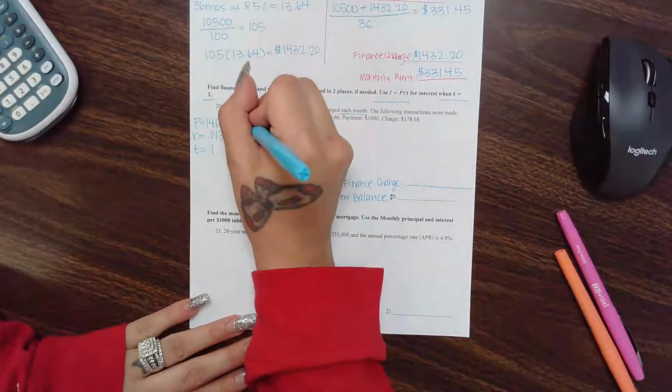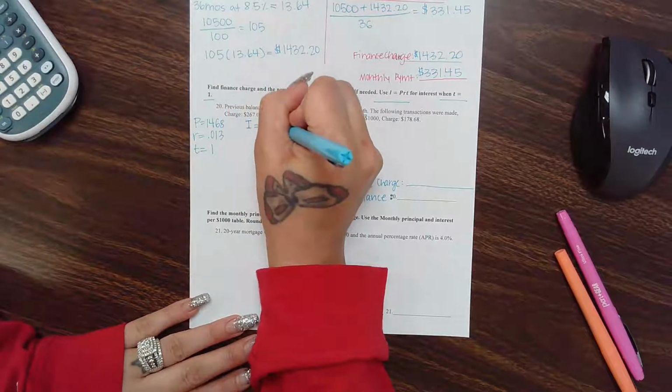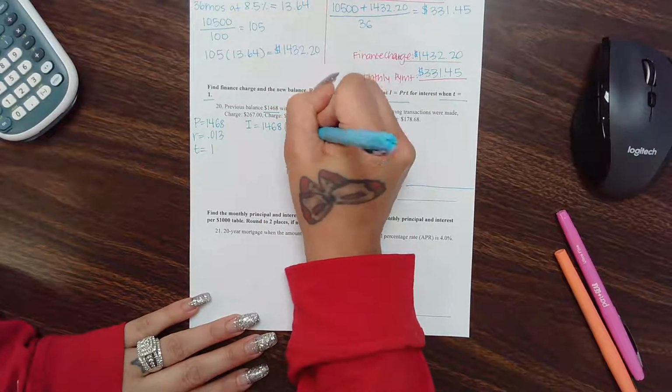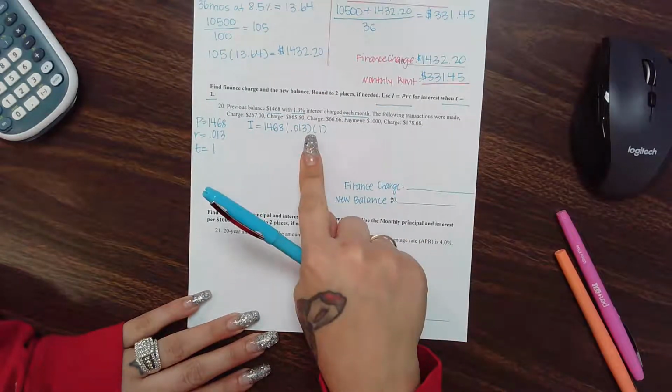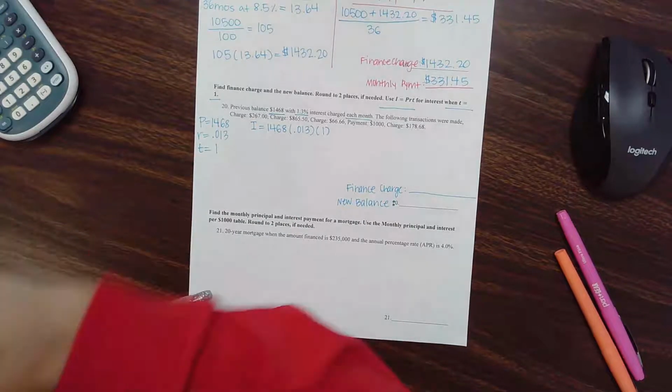So I equals, my P is 1468. Open, my R is 0.013. Close, open, my time is 1. This tells me how much interest I'm going to be charged for this 1 month.